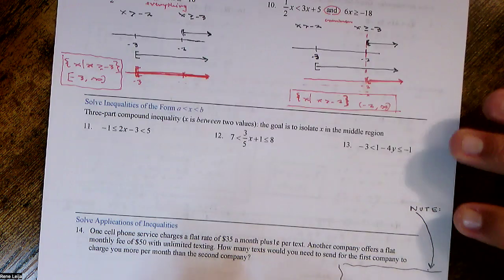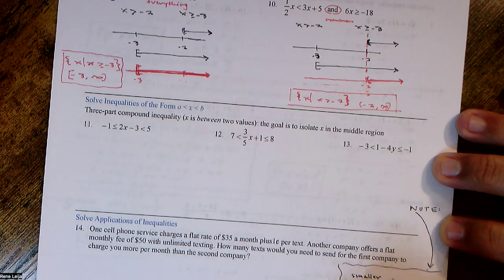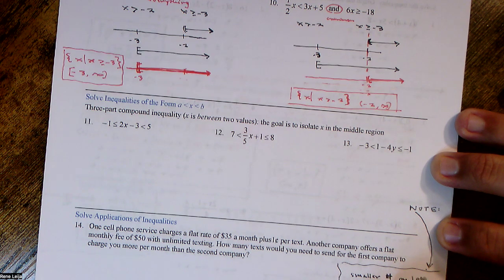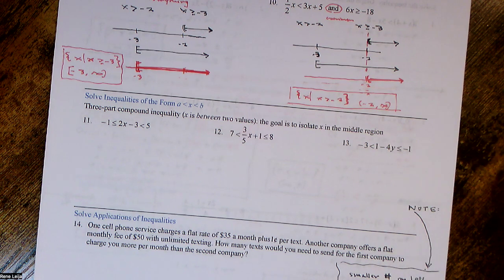Okay, the first thing you want to do is check, do you have the smaller number on the left and the larger number on the right? Okay, that's what you definitely want to look for.